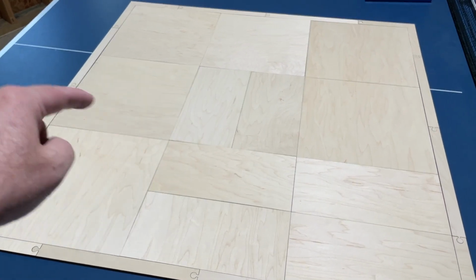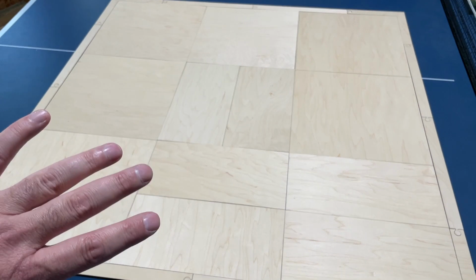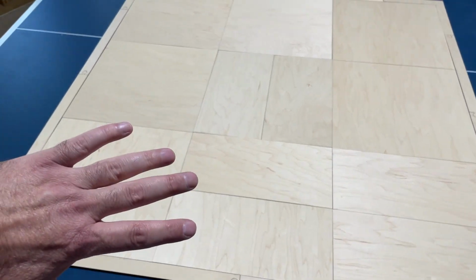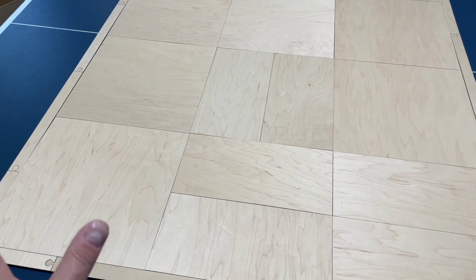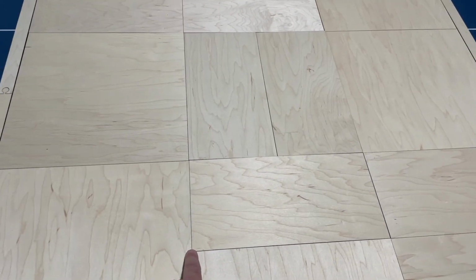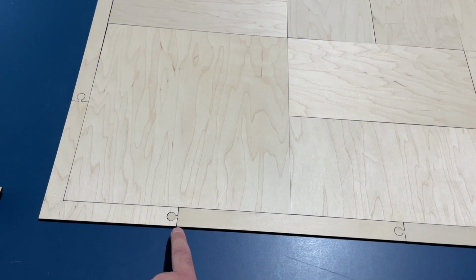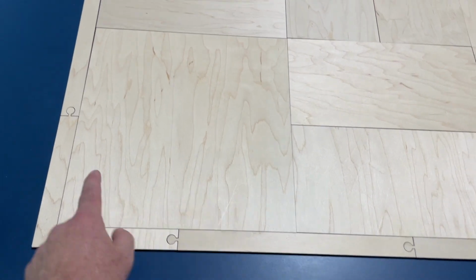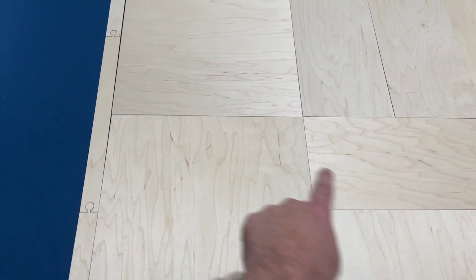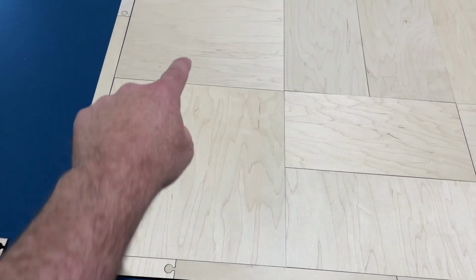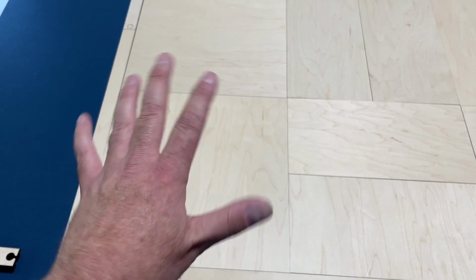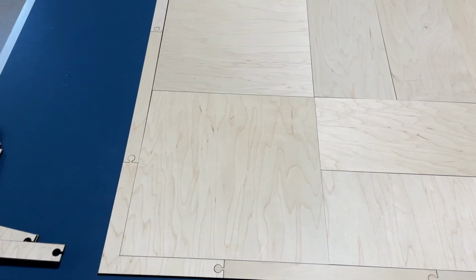You don't want to have these little puzzle pieces. And also, when you put the puzzle pieces in, you limit the orientation that the wood can go in, because you're going to want two that are male and two that are female, and depending on how you orient them on the four sides, that will limit you to how you can rotate that piece.